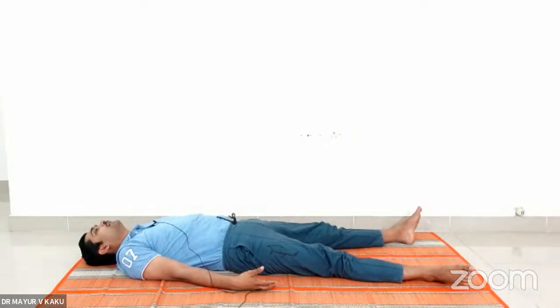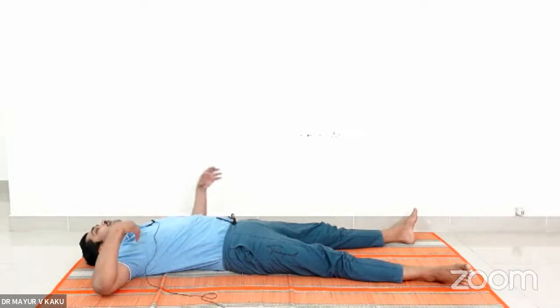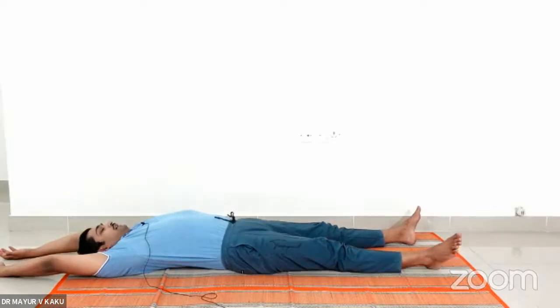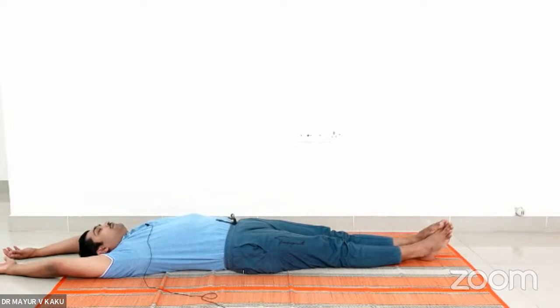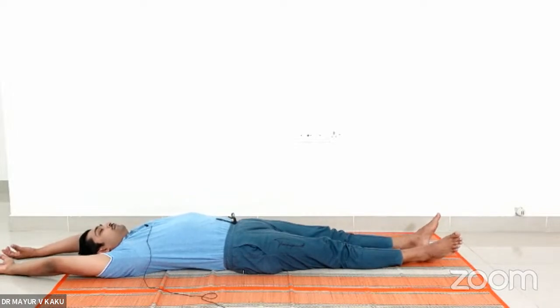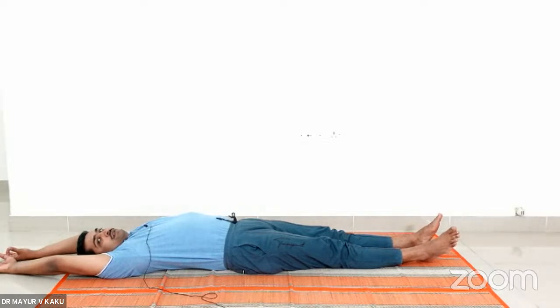Sirsasana is considered as king of the asanas. And the next asana which we are going to do is considered as queen of the asanas, Sarvangasana. Sirsasana can cure any disease provided it is done properly, with dedication, with devotion. Next asana is Sarvangasana.